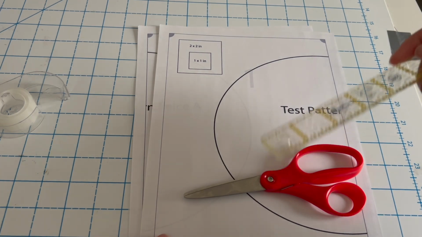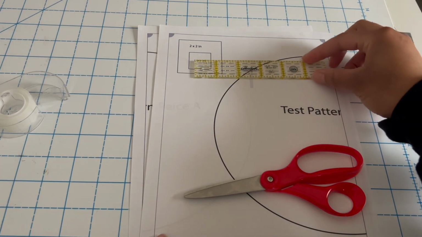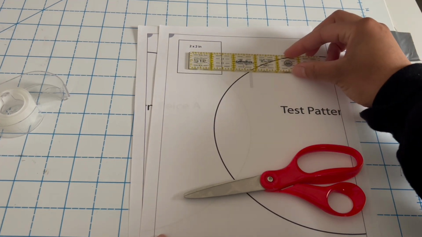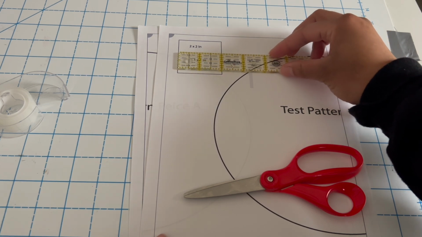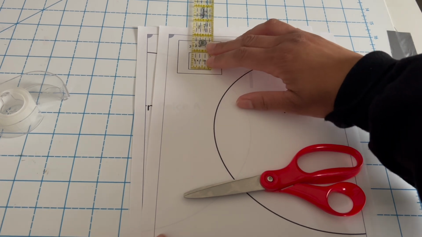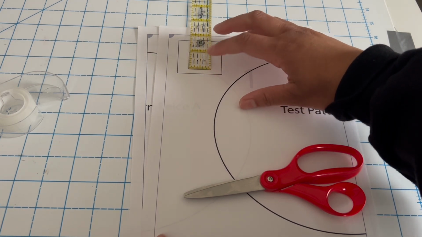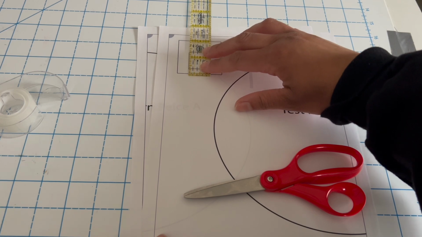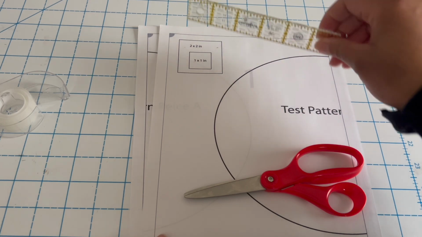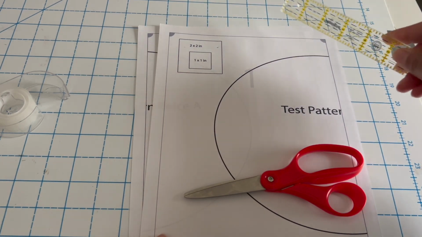But for my pattern, I give you a 1 inch and also a 2 inch. So what you want to do is take your ruler and just make sure you measure out those test squares. So our first one is 1 inch. I see that is 1 inch, and then move my ruler over, and there's my 2 inch. You also want to check this way to make sure that it is the correct size. So there's my 1 inch, and then move it down a little, and there's my 2 inch. So if these are measuring correctly, then you're good to go.